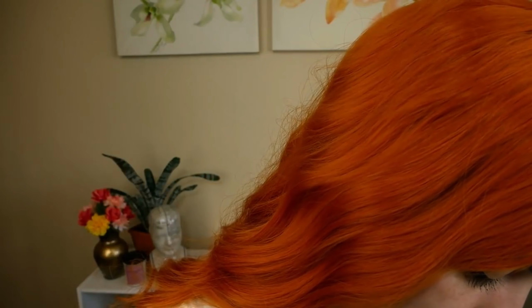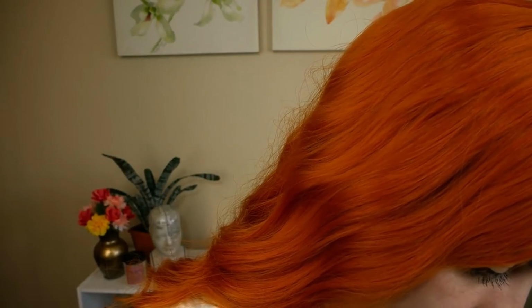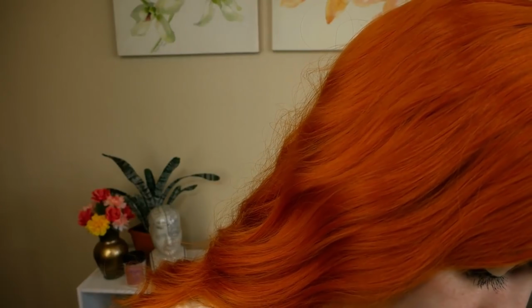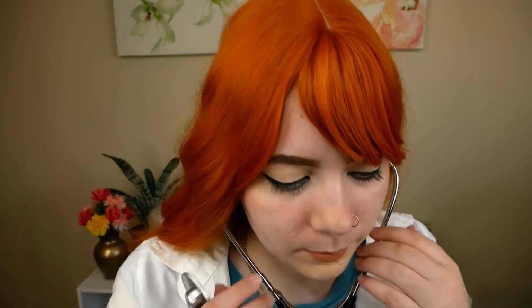Side. And Erb's point. And the apex beat right here.